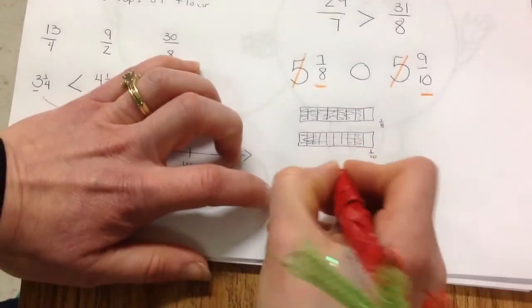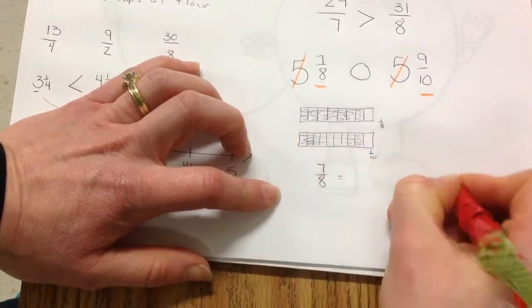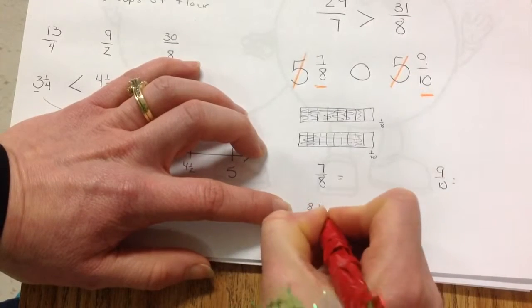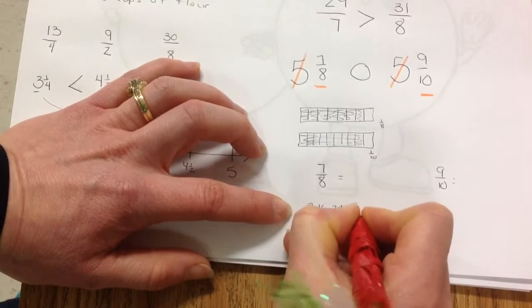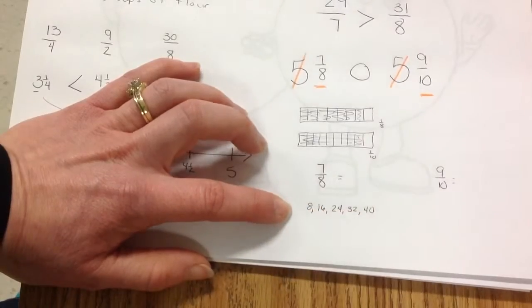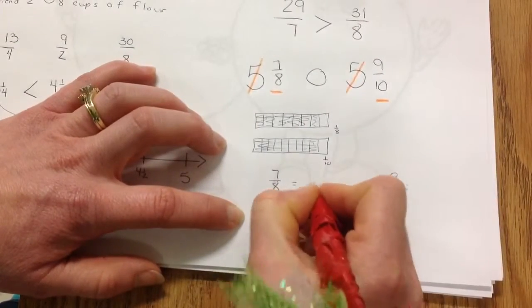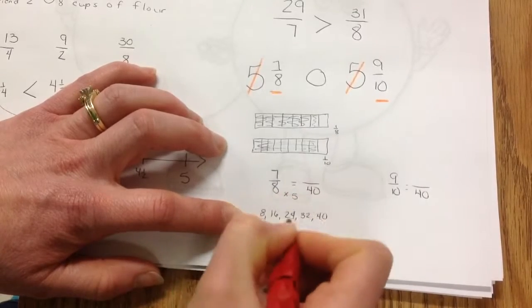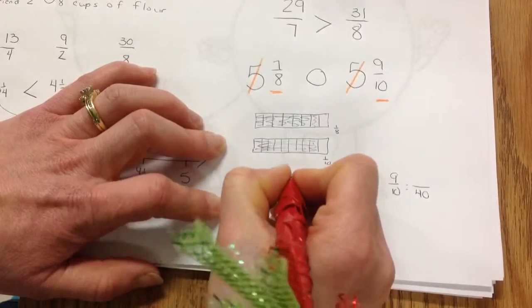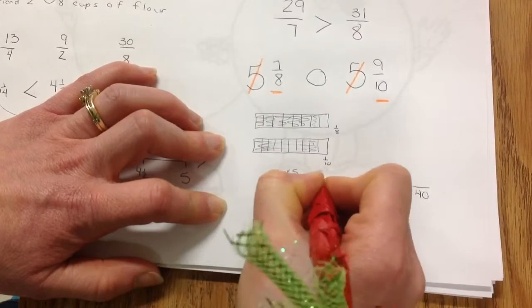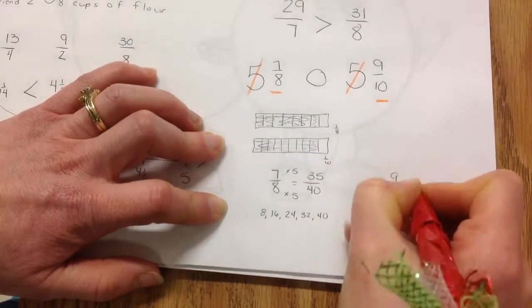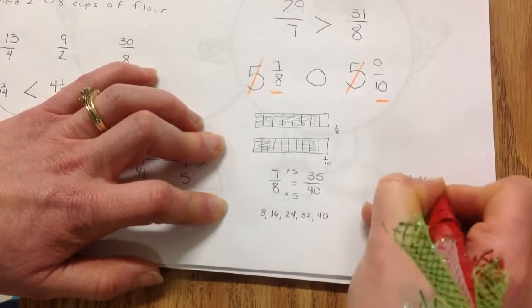If you wanted that common denominator, you could do it by writing out your multiples: 8, 16, 24, 32, 40. We know 10 works with 40. 8 times 5 gets me 40, which you do to the bottom, you do to the top. 7 times 5 is 35. 10 times 4 is 40. 9 times 4 is 36.